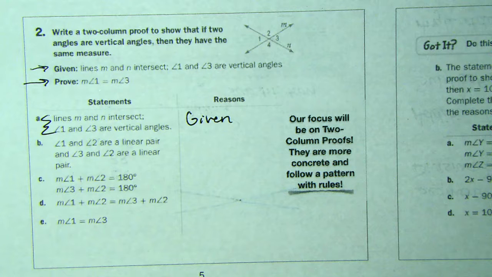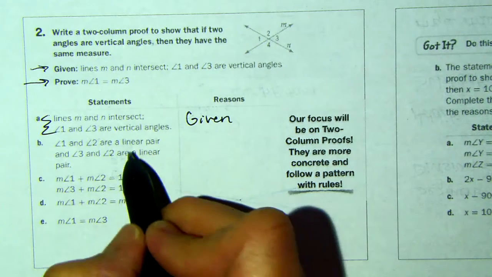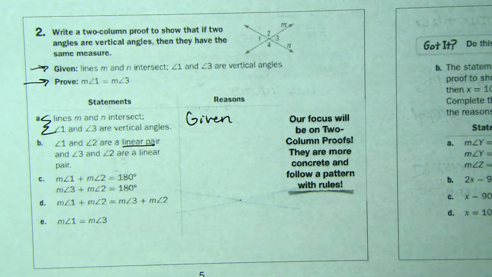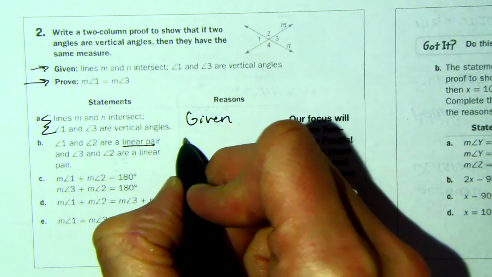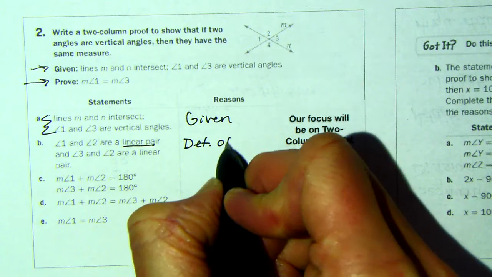Now, look where they say angle 1 and angle 2 are a linear pair, and angle 3 and angle 2 are a linear pair. Now, I'm going to point this out. Remember what a linear pair was? We kind of wrote that in our foldable. It means that they were adjacent and they make a straight line. So they add up to 180 degrees. So this is definition of linear pair.